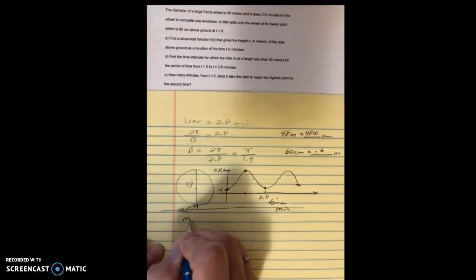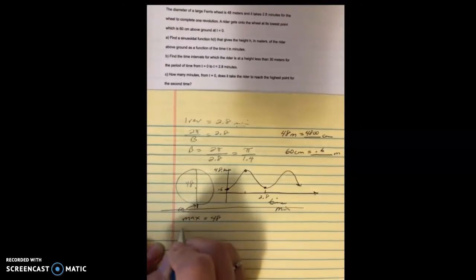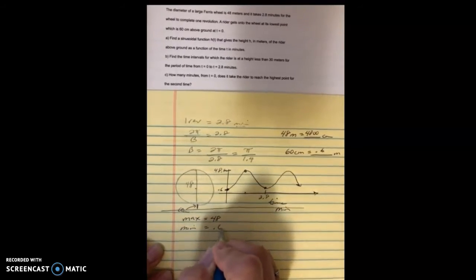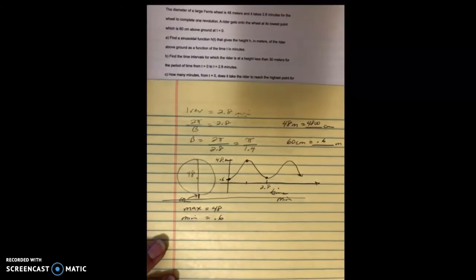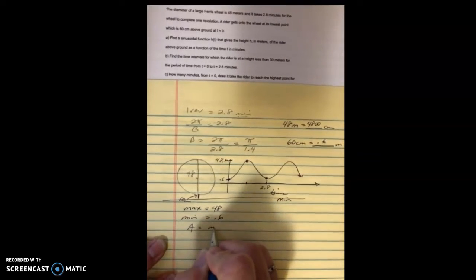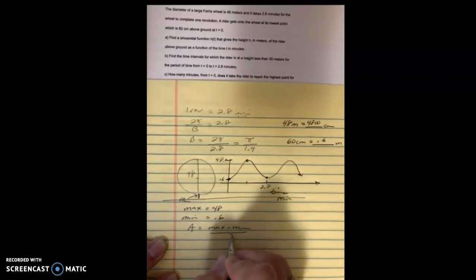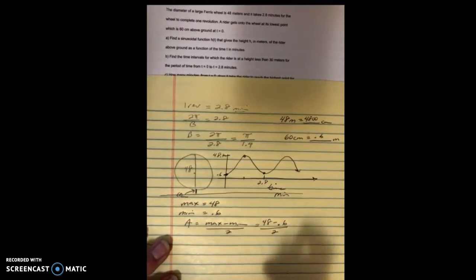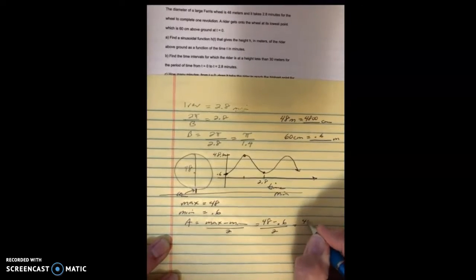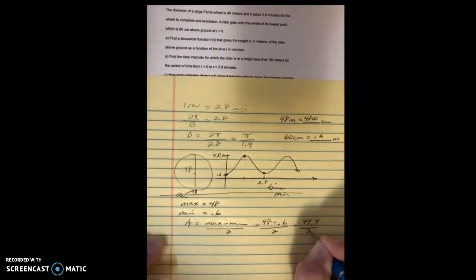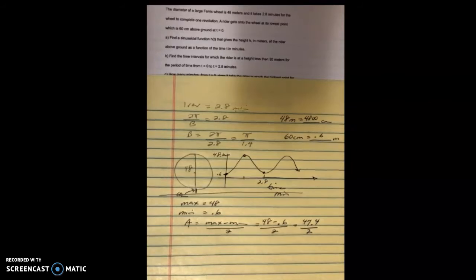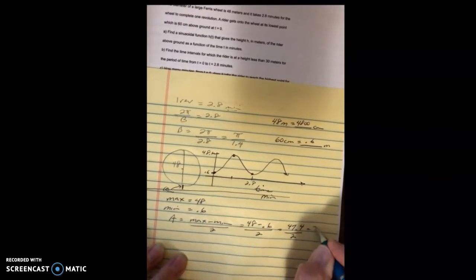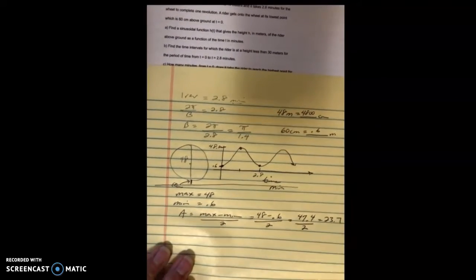So I know right now my max is 48.6, my min is 0.6. Once you have those two values, you should be able to find your A value, which is your max minus your min divided by 2. So 48.6 minus 0.6 divided by 2. So 48.6 minus 0.6 is going to be 47.4 divided by 2. So let's do that on a calculator so we don't mess up here. So we have 47.4 divided by 2 is 23.7. That's my A value.